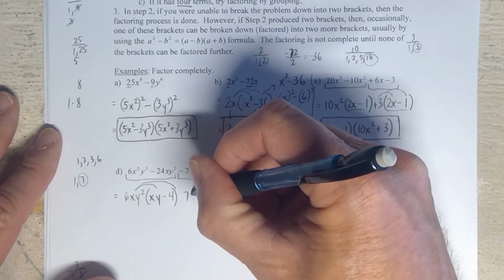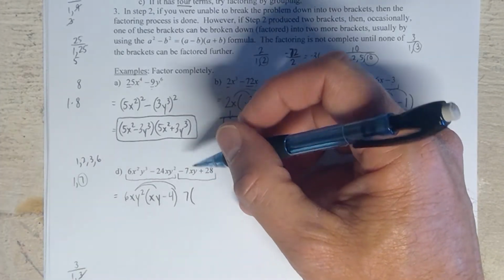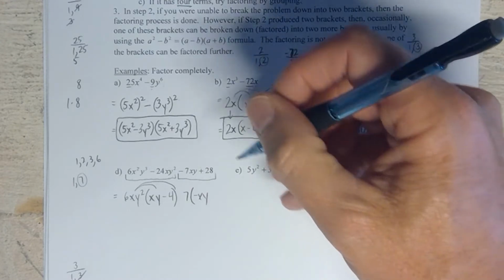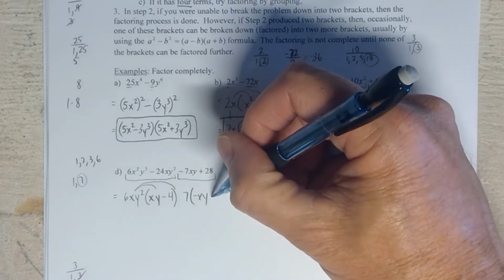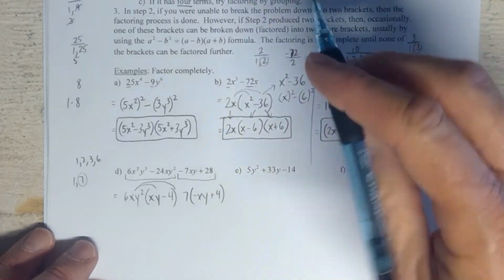Now, here's the problem, though. If you factor out positive 7, the bracket's not going to be the same, because then this would have to be, don't write this down, I'll erase it in a second here because it's not right. It would have to be this right here. Okay, if you factored out, oh, I'm sorry.